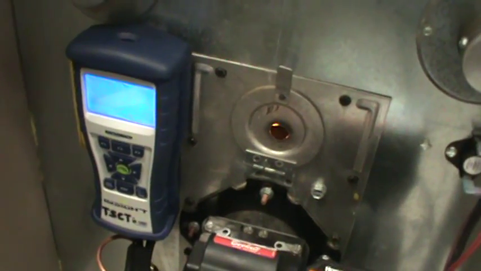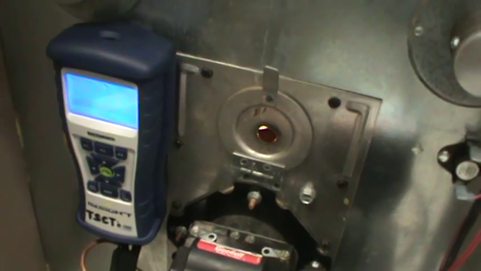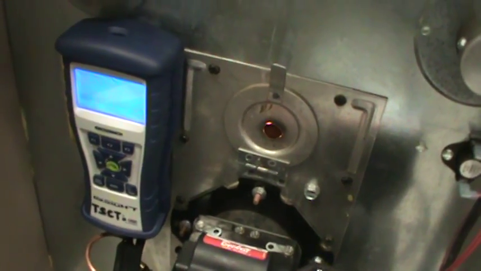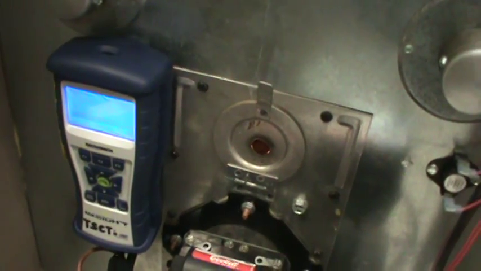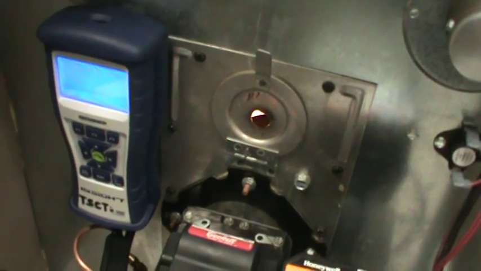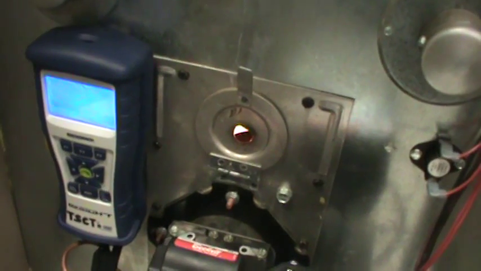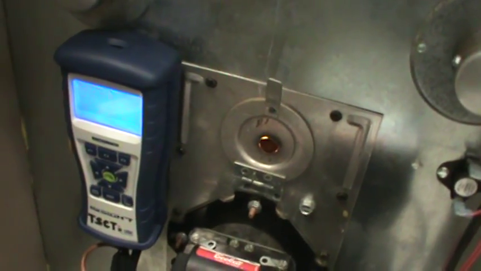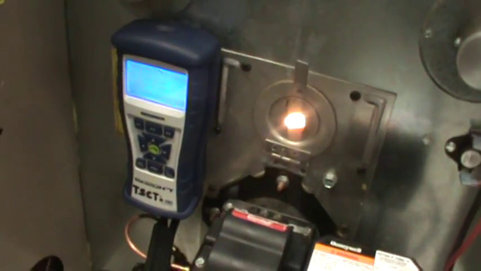So again, negative 0.02 is what we want. In the fall or the spring, you can get away with a negative 0.01, but if you're only getting a negative 0.01 in the winter, then that can be a problem. We'll settle for a negative 0.01 in the fall or the spring, because that's our worst case, but negative 0.02 is the ideal overfire draft.